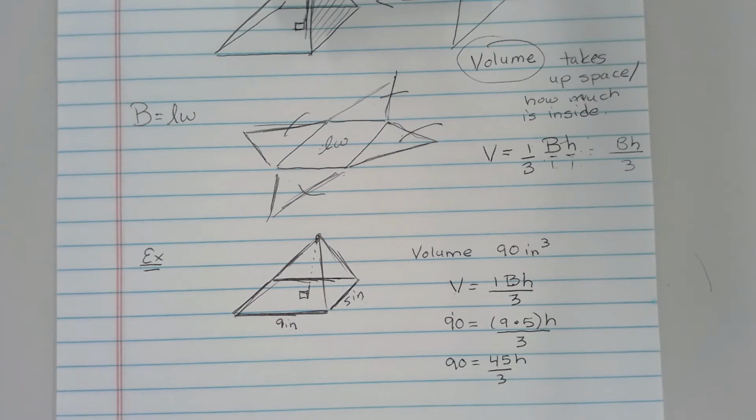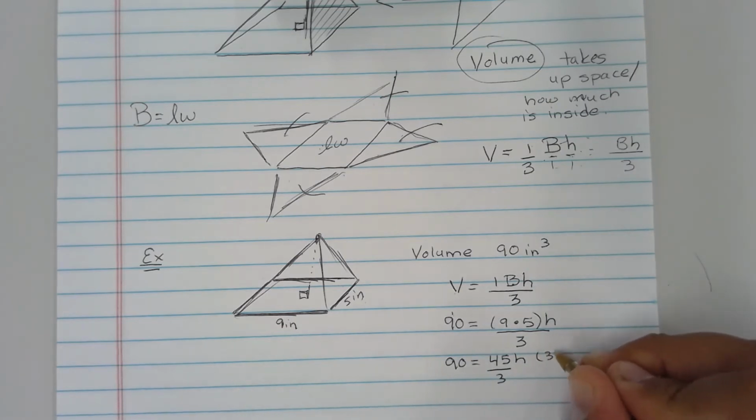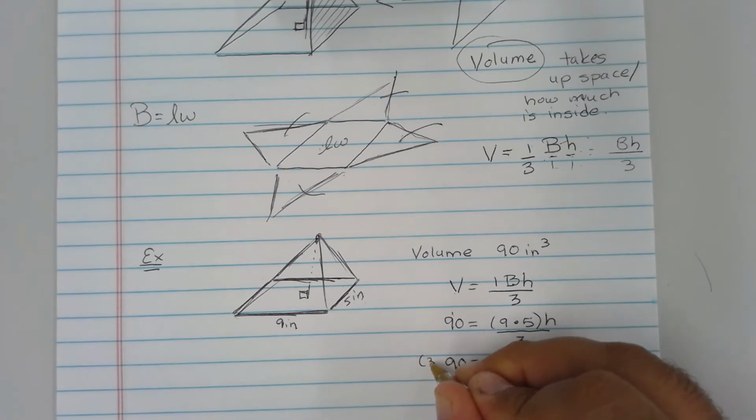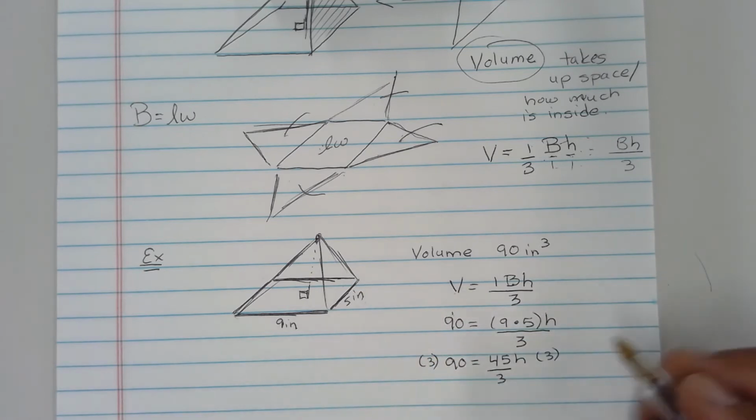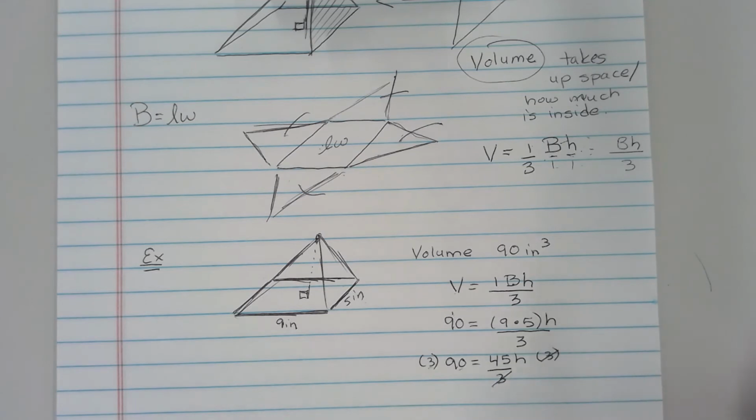Yes, sir. So first you would multiply by 3, so that cancels out. Okay, we'll do it step by step. He said first multiply both sides by 3. This will cancel out. What's 3 times 9? 27. So what's 3 times 90? 270 is equal to 45h. And then last but not least, how do we solve for h?